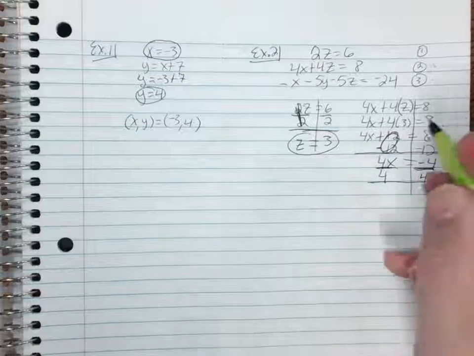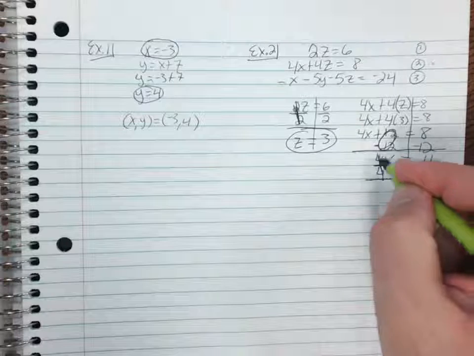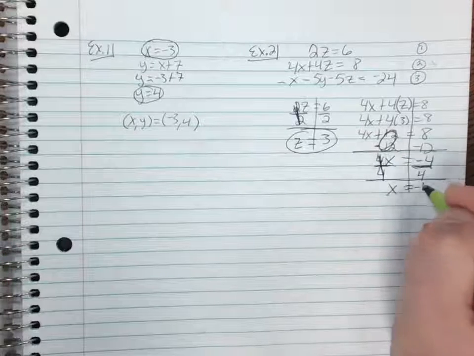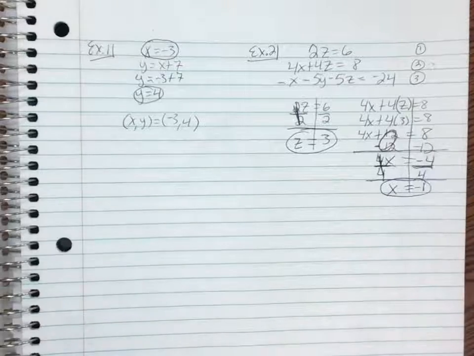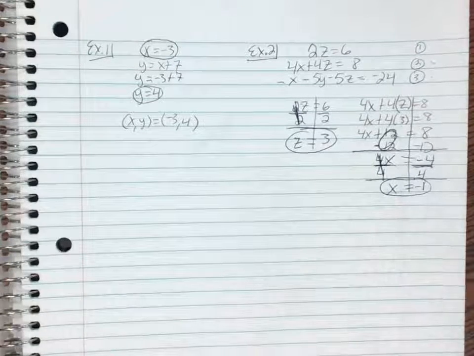On the right, negative 4 divided by 4 is negative 1. On the left, 4 divided by 4 is positive 1 times x is x. So I now know that x is negative 1. So look, I've got my z value is 3. My x value is negative 1.